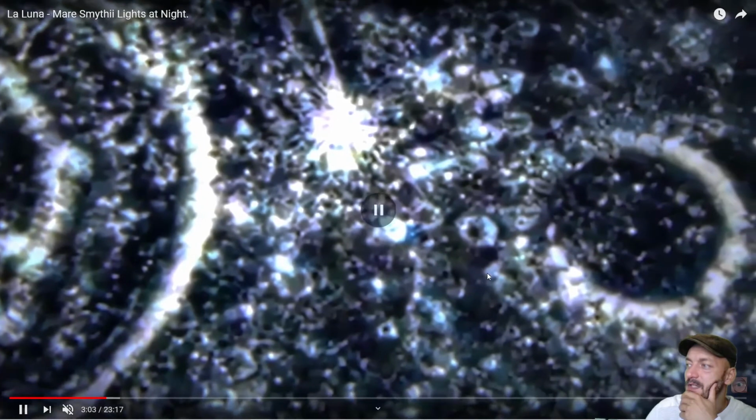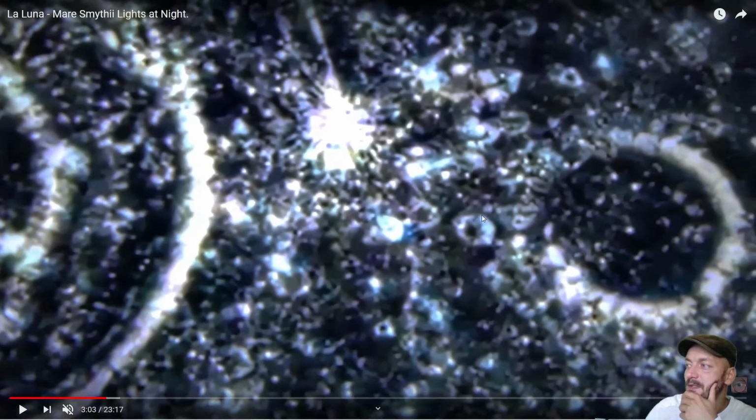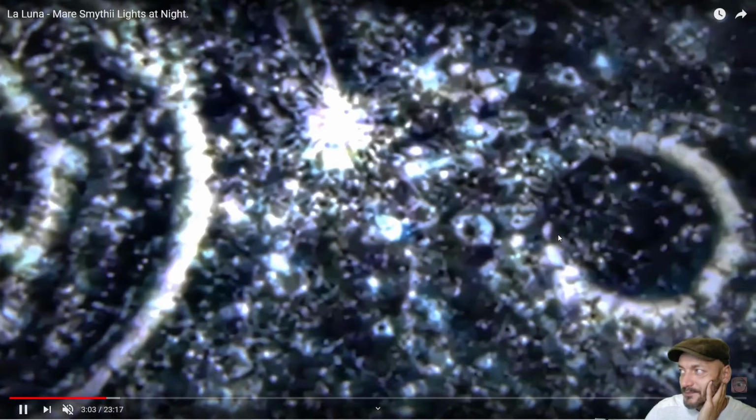Here we can see some of these: 1, 2, 3, 4, 5. Yeah, I think we're talking about a hexagon-shaped object with something in the center. It's not that easy to identify, I know, but we can see the shape here: 1, 2, 3, 4, 5, 6. And there are many more of these hexagon or octagon-shaped objects.